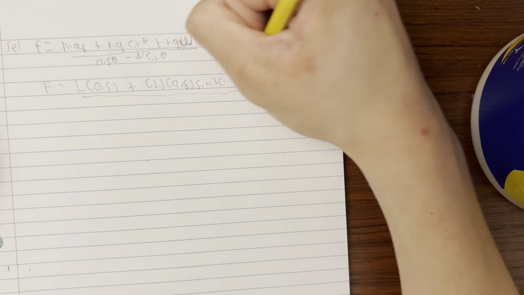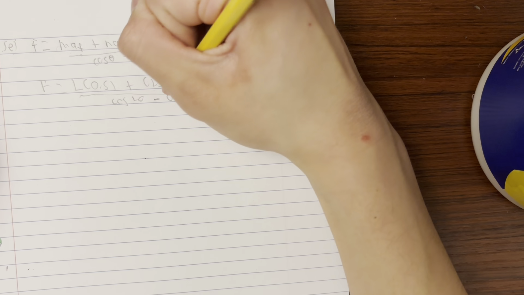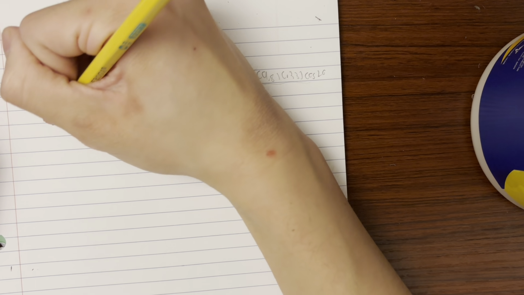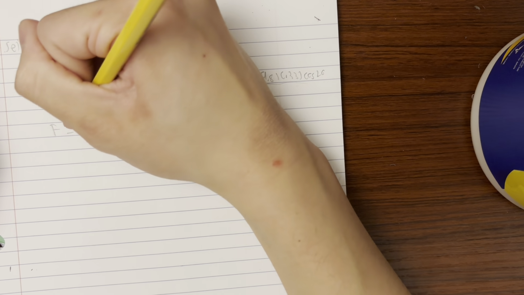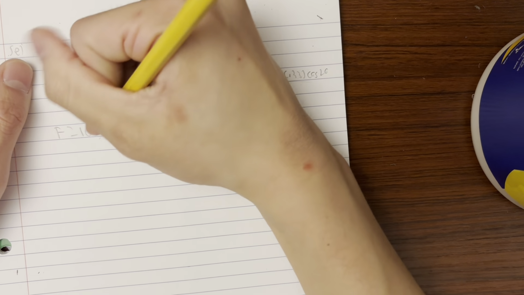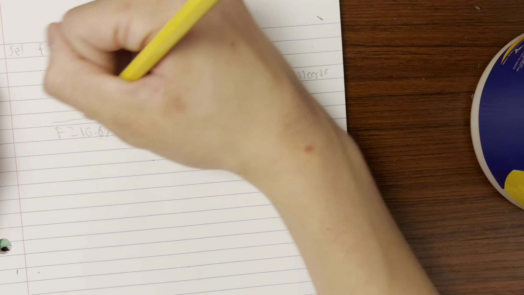This is all over cosine 20 minus 0.33 sine 20. If you plug everything into your calculator, the value should be 16.67 newtons applied onto the block.